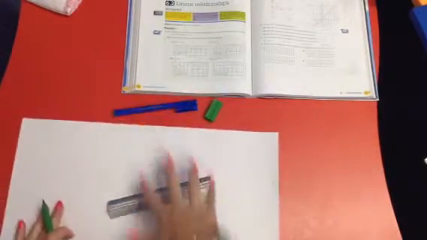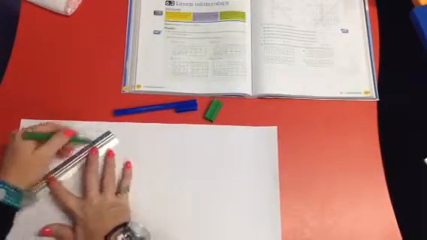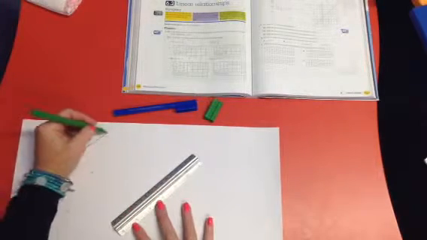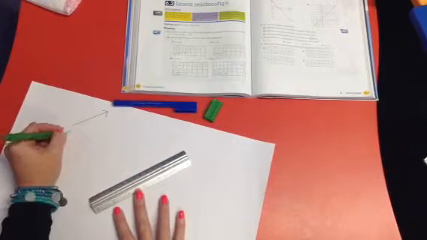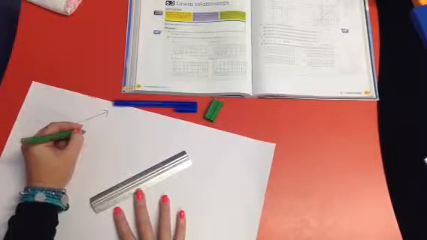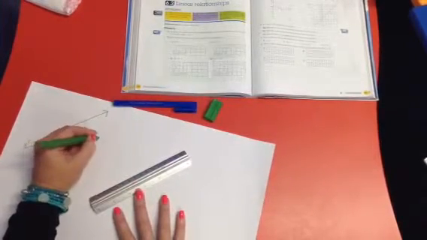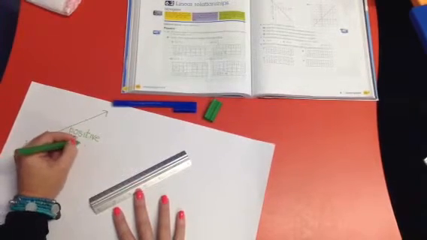So I think maybe it would be a good idea to write that down. So let me just move my books. And I think it's a good idea for you to write this in your books as well, so that you can understand it. So if we put it this way, it's going up towards the right side. We call it a positive gradient.